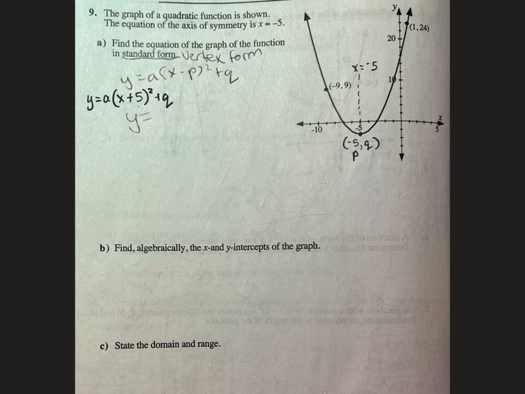So we're kind of stopped at that point, but they did give us a couple points. And anytime they give you a point on a graph, you can sub that point in for x and y and solve for whatever you need to. So we're going to do that. We're going to start with -9 and 9. So 9 in for y, -9 in for x.